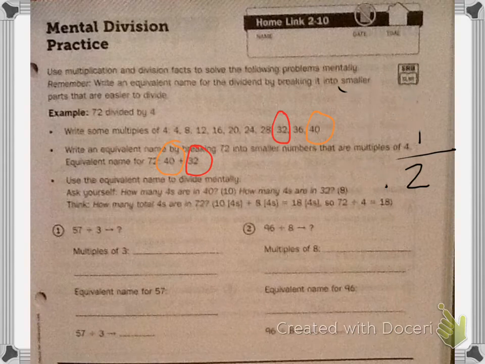So now, let's take a look at number 1. We're going to do it together. 57 divided by 3 equals. Now we need some multiples of 3.